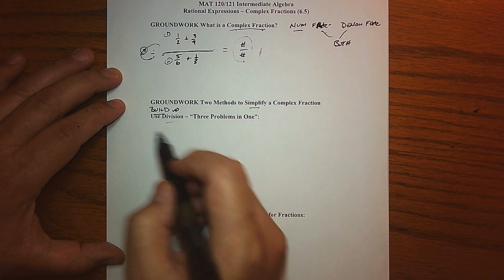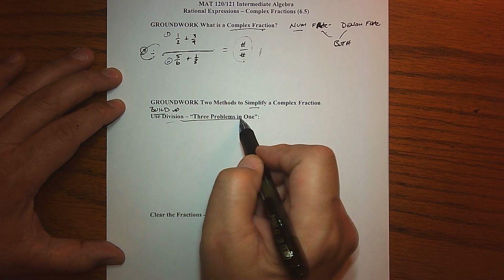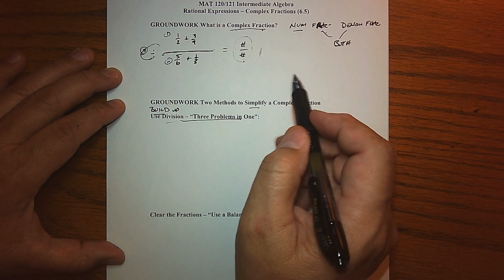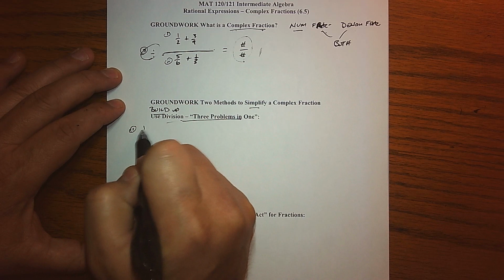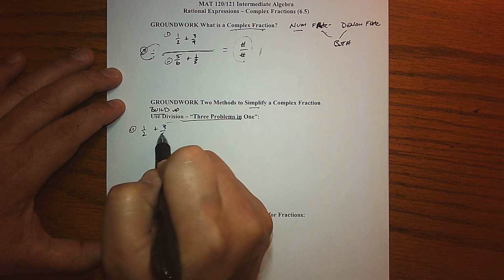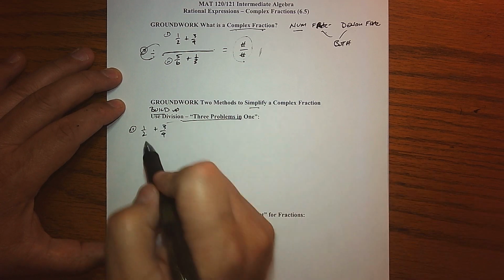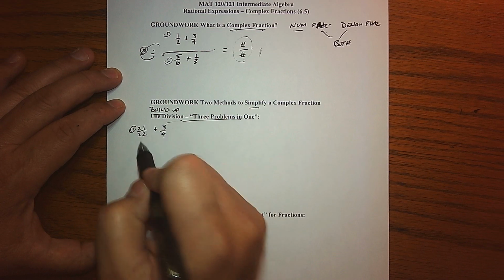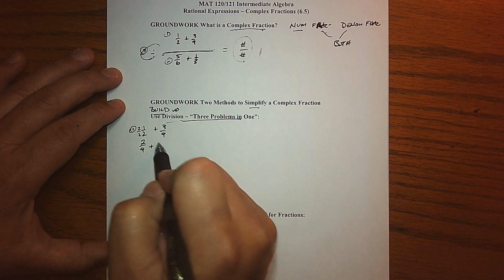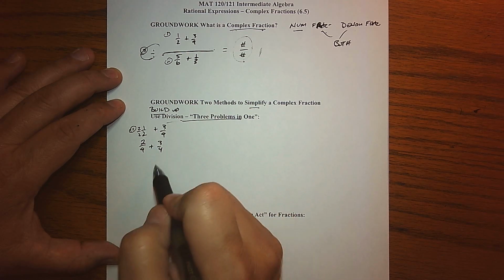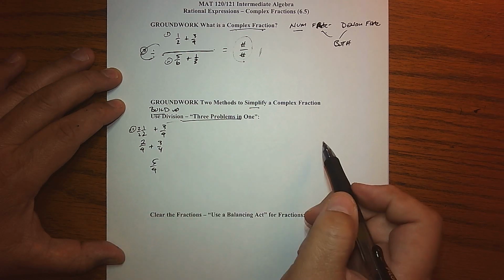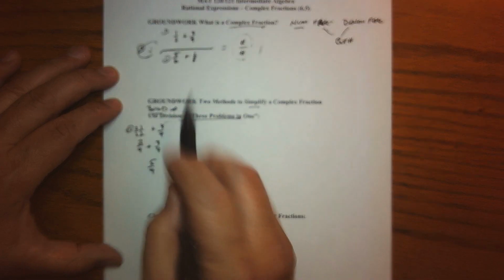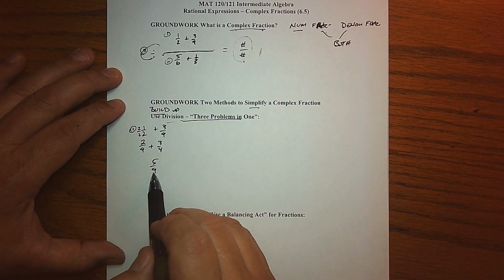So here's how this would look if we decided to use this simplification practice. The first problem is to perform the addition upstairs. Well, the common denominator is 4, so this one will need a 2/2. We have 2/4 plus 3/4. This combines to give us 5/4. So this top fraction simplifies to the fraction 5/4.